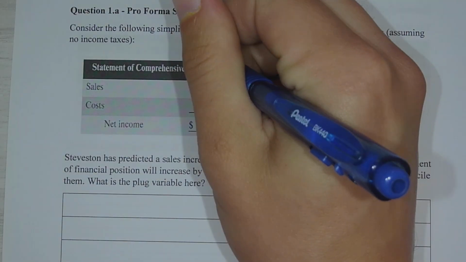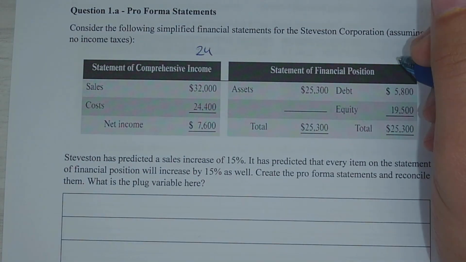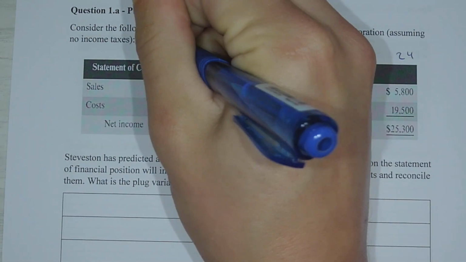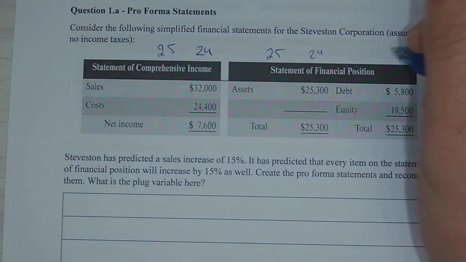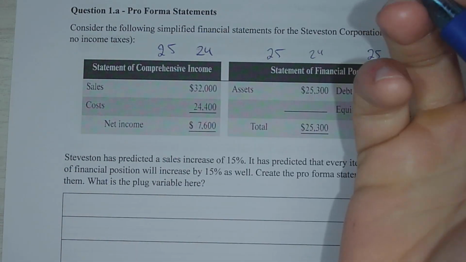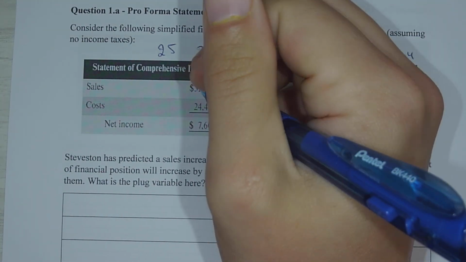So let's just assume that these numbers are 2024, and we're going to do 2025s beside them. So we're going to add 15% growth. So 32,000 times 1.15.